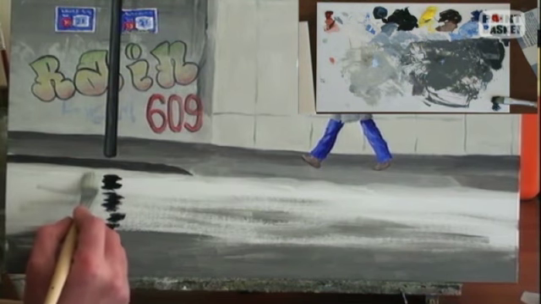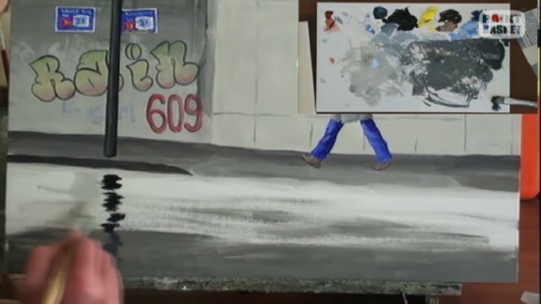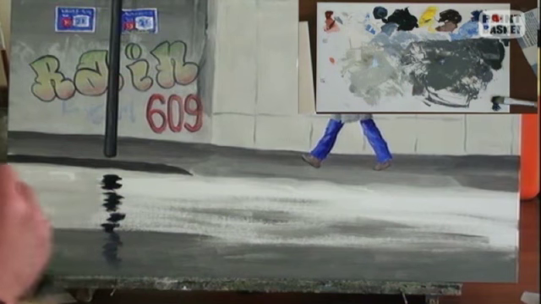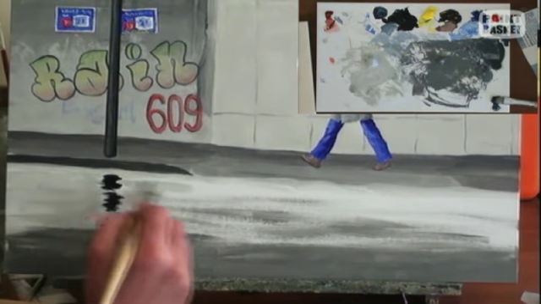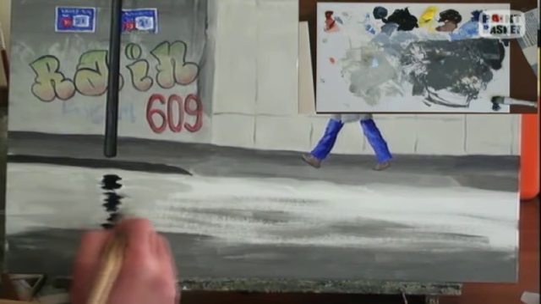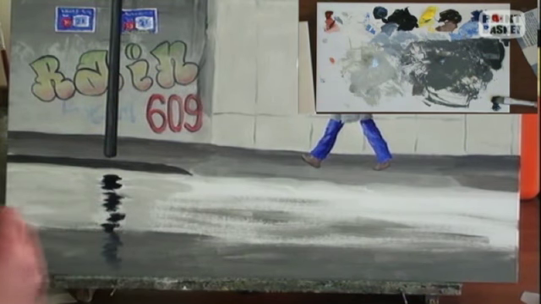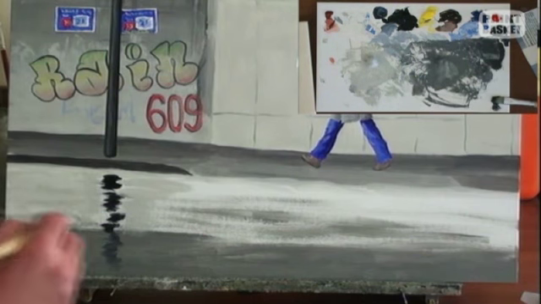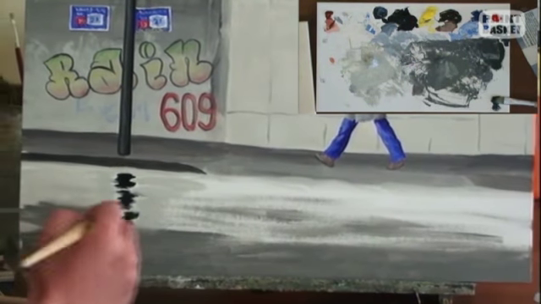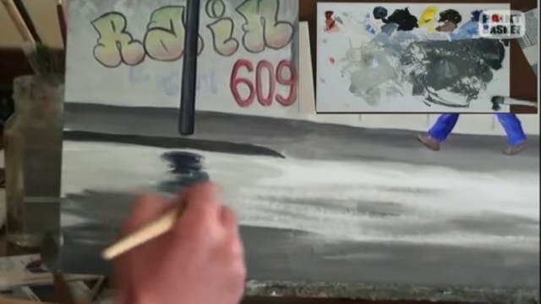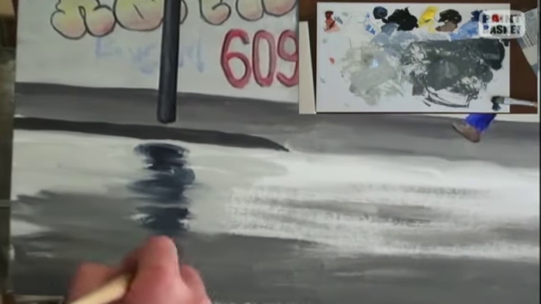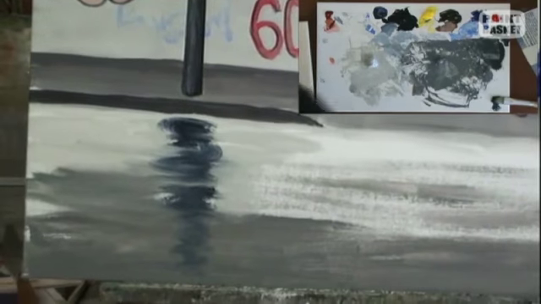Now you're going to take your other paints. For now, just bring them closer, next to each other, and very gently work into the other one there like that.